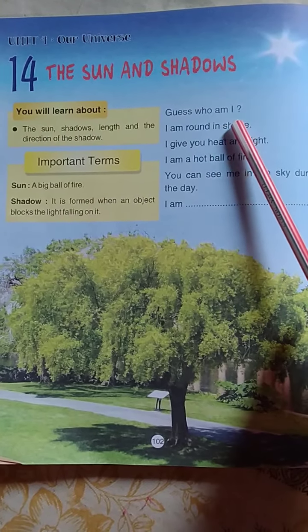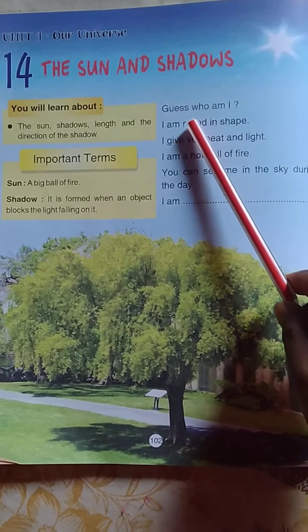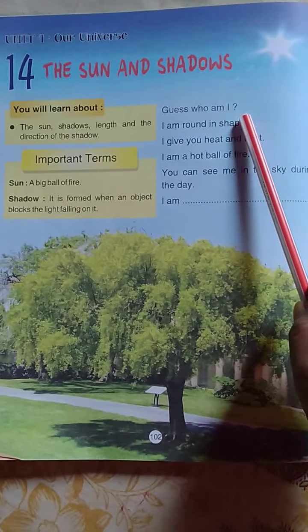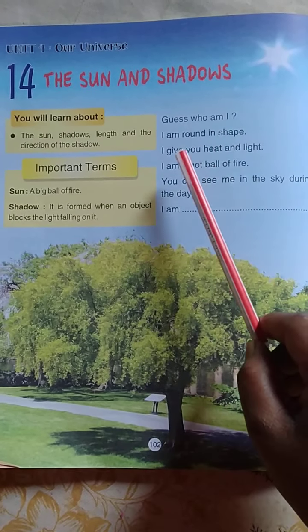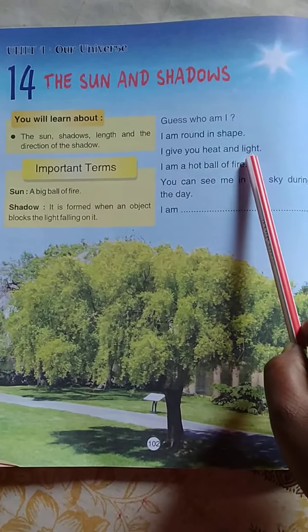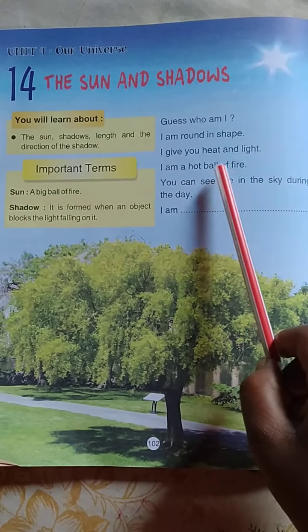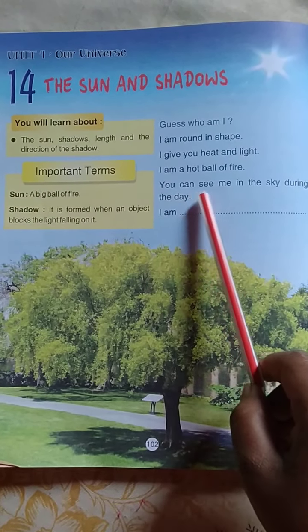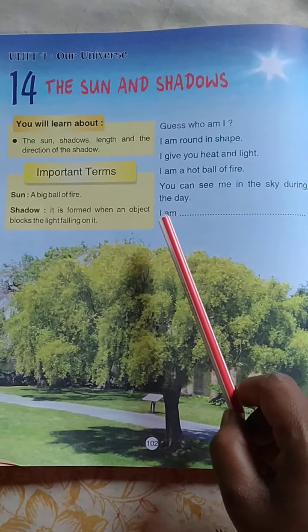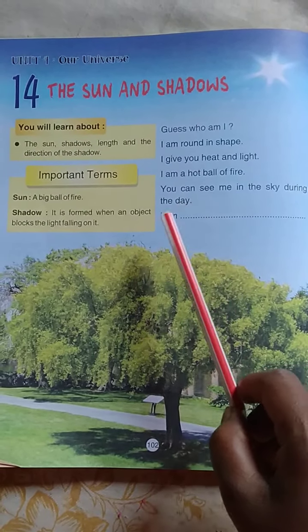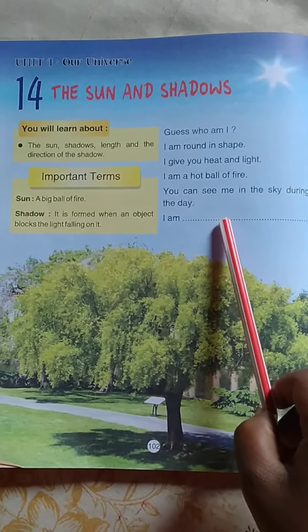Here it is written, Guess, who am I? I am round in shape. I give you heat and light. I am a hot ball of fire. You can see me in the sky during the day. Children, give the answer. I am the sun.